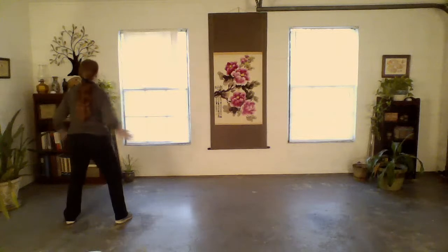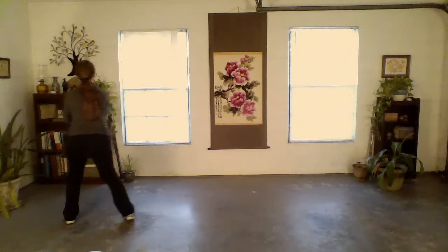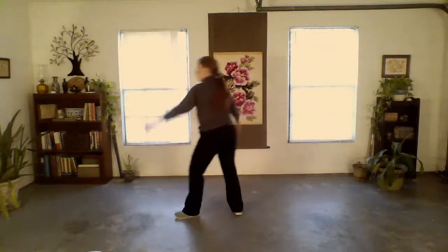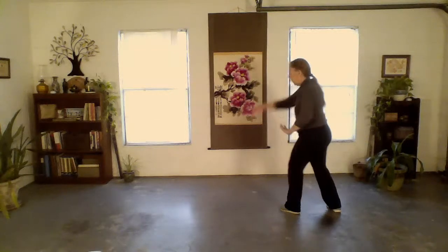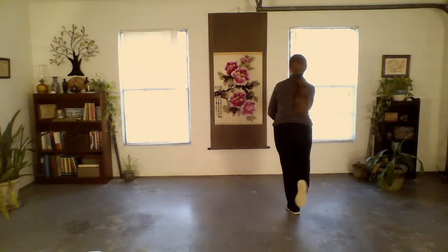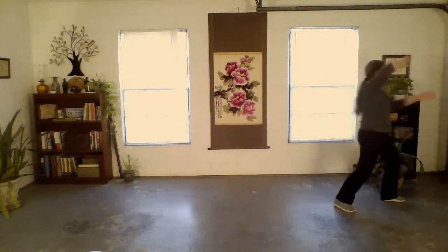And I'm in step 1, 2, open, out, 1, 2, and down. Come back, 1, 2, push back the monkey. Up. Needle at sea bottom, and through the back. Turn around and chop.